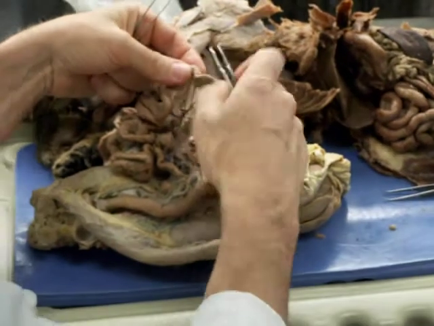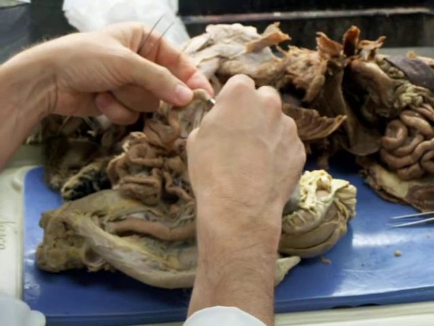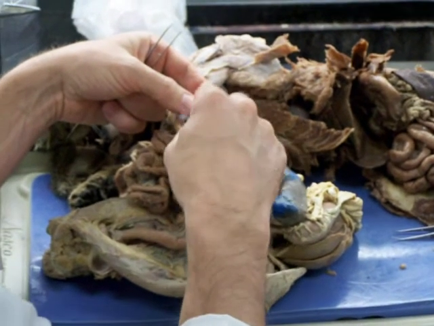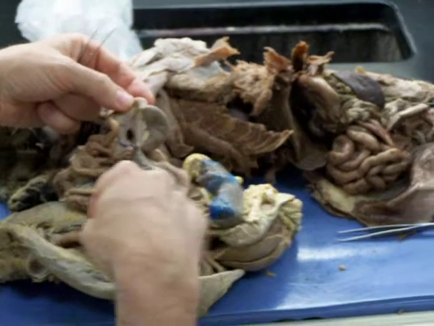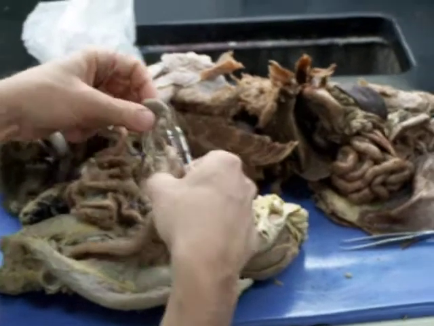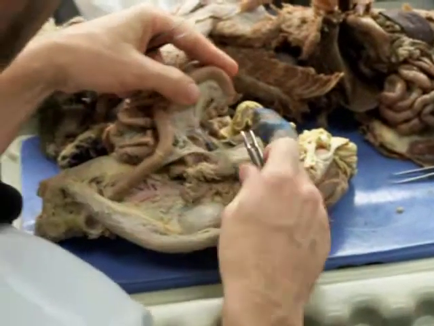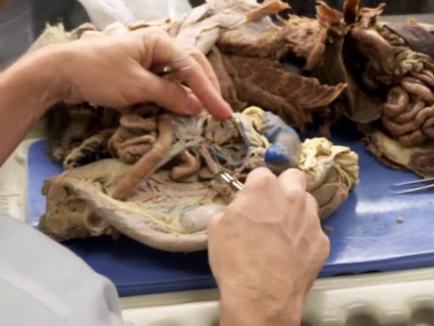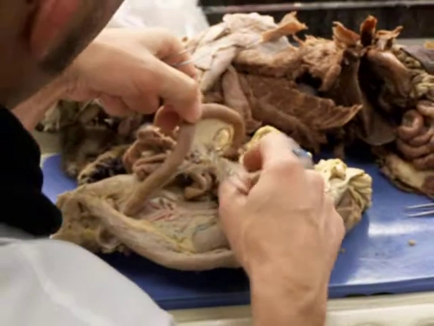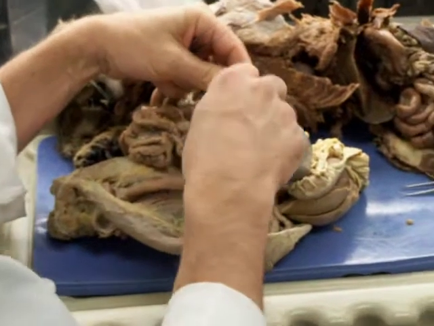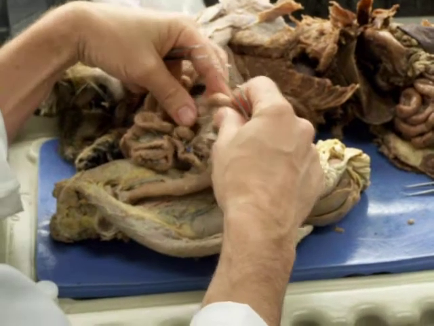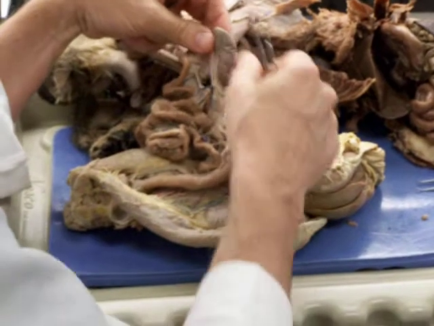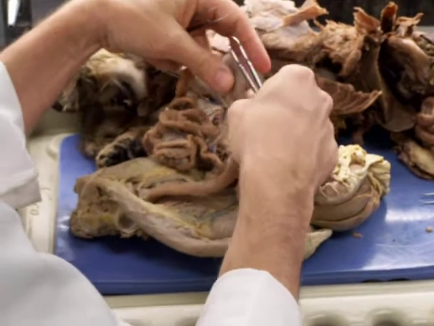So this is the ileocecal valve. And this is small intestine up here. This is all colon or large intestine down here. Cranial mesenteric is going to come up here, right here, and it's going to give rise to vessels that go to the colon and this area near the small intestine.